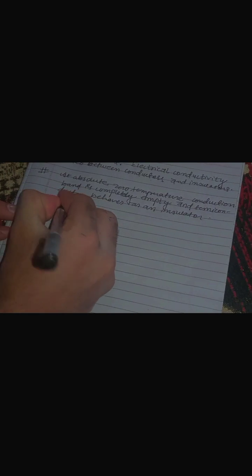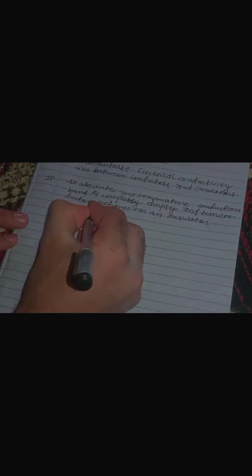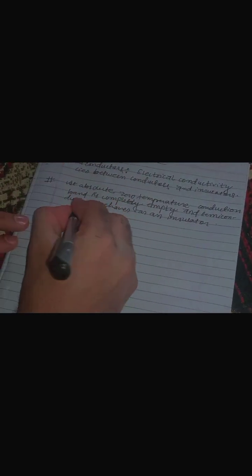I want to say this for p type at T equals 0. In p type, T must be 0 to form any holes, okay? P type has only holes. Now we move towards the topic of the p-n junction diode.